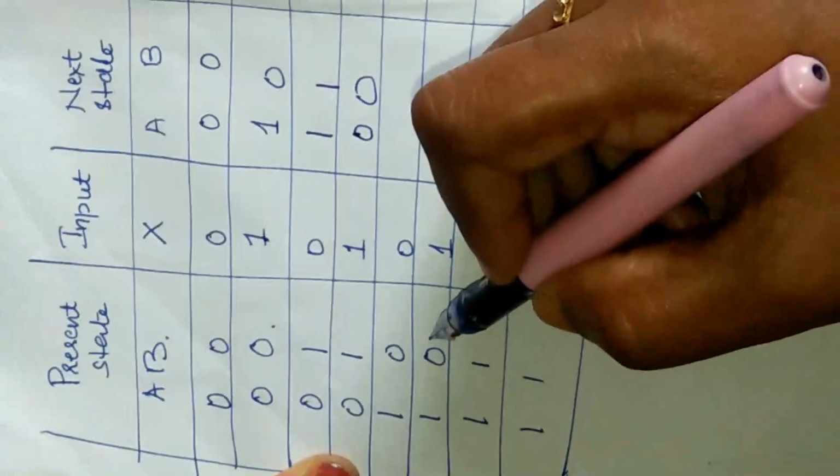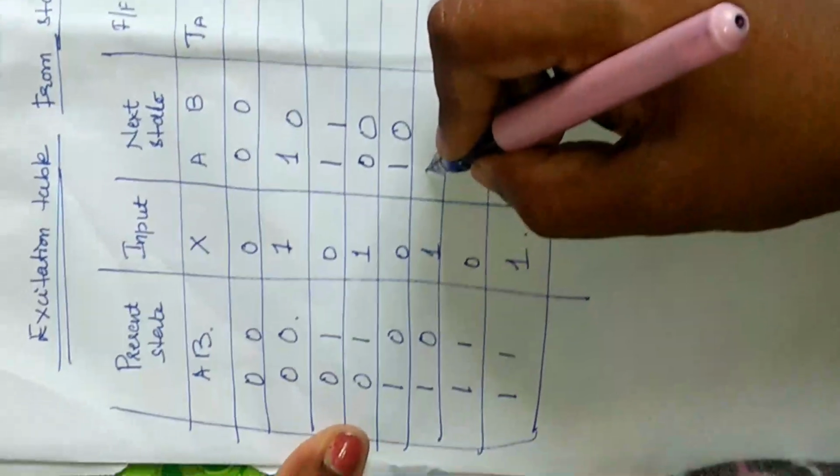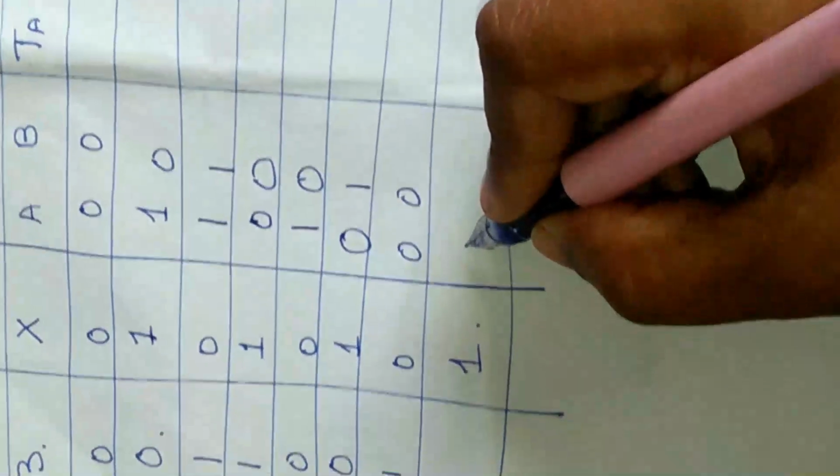For 1 0, when the input is 0, you have 1 0 and the corresponding output is 1. For 1 0 and 1, it is 0 1 and it is 0 over here. For 1 1, it is 0 0 and the output is 1. For 1 1 and 1, it is 1 0 and the output is 0. So these are the columns that can be filled with the help of the state table. Now how do I fill the inputs for the flip-flop TA and TB?